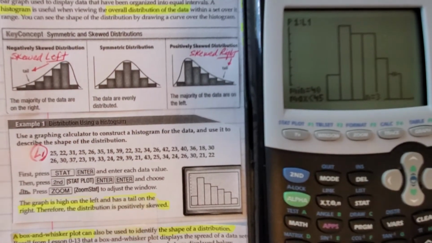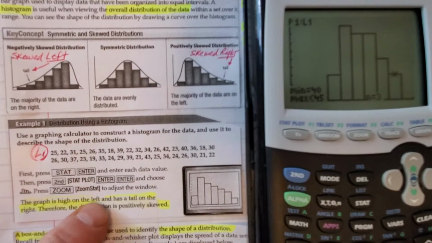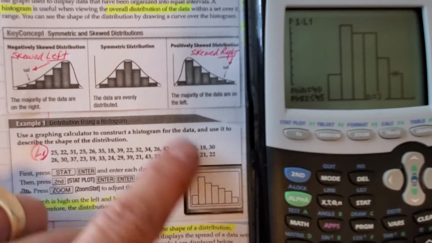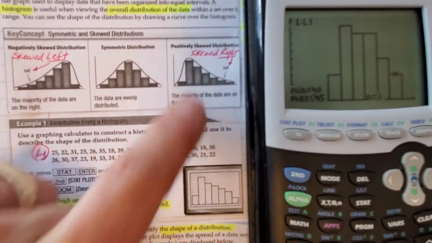So with that information, you can say the graph is high on the left and has a tail to the right. Therefore, the distribution is positively skewed, which looks like this. That's the positively skewed one.